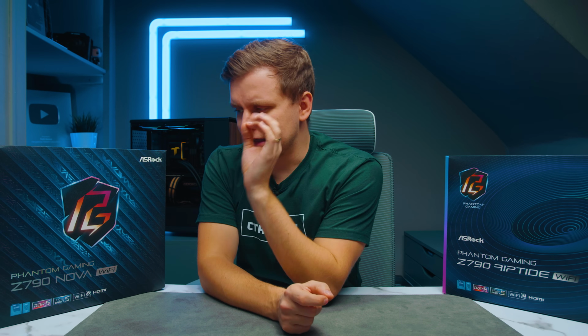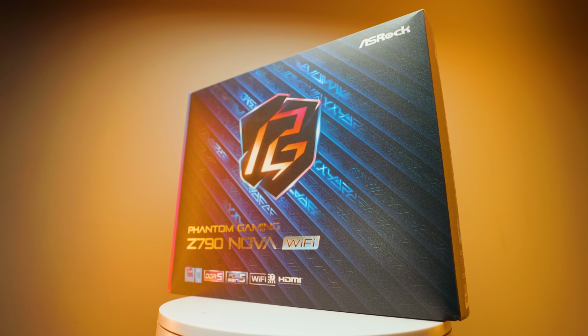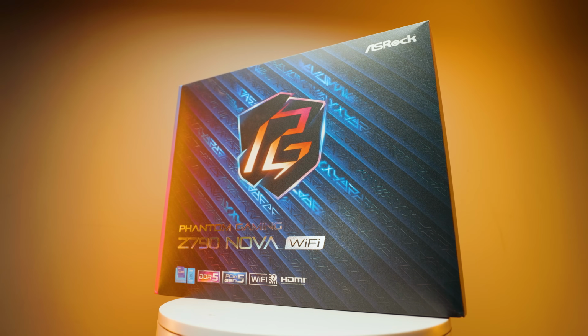So we're going to be diving deeper into everything that comes with this Z790 Nova from ASRock in a minute. But before you even start with choosing the motherboard, you're going to have to choose your CPU platform. And here's what I mean by that.